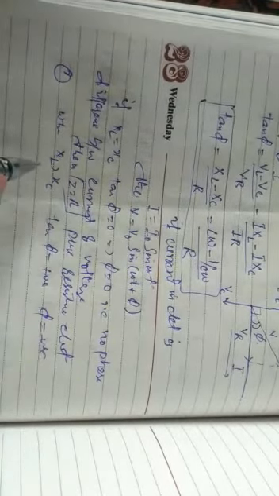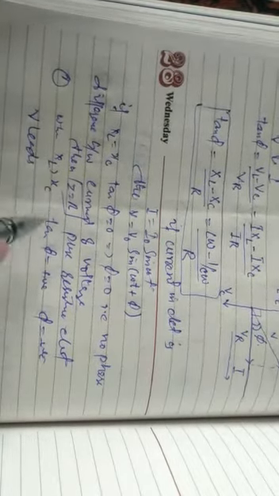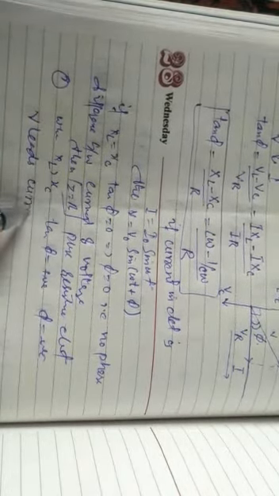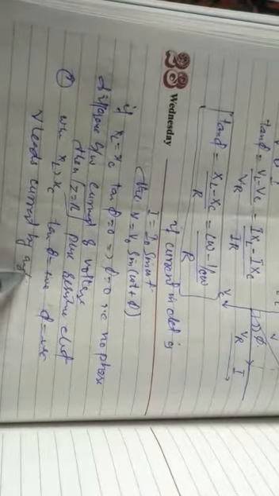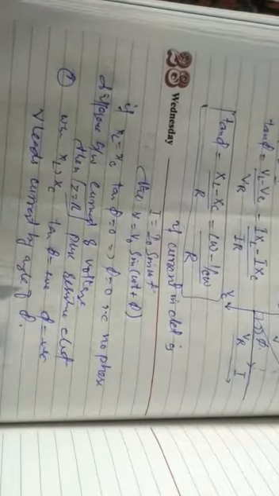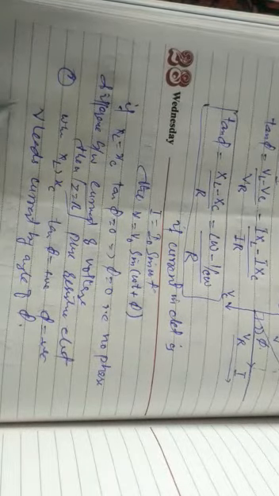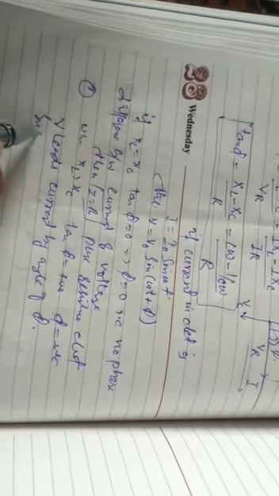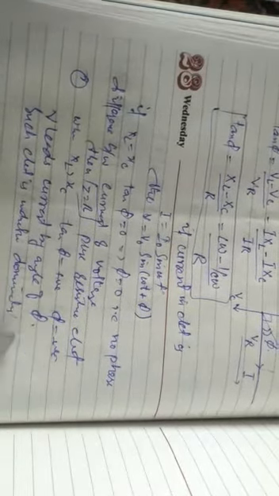Once phi is positive, V leads the current by angle phi. Such a circuit is called an inductive dominating circuit.